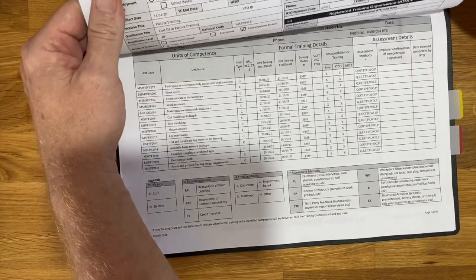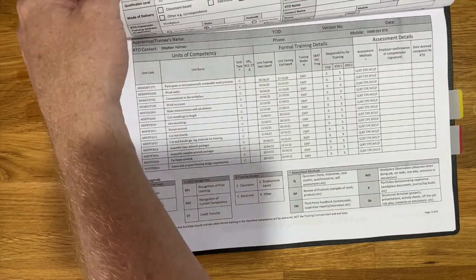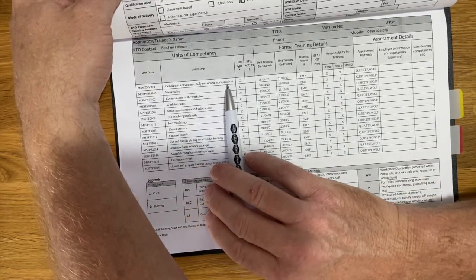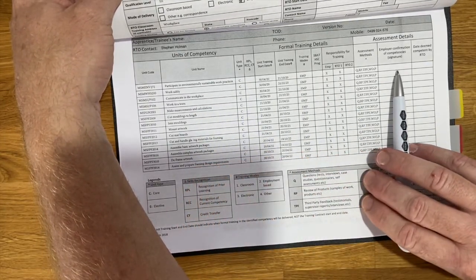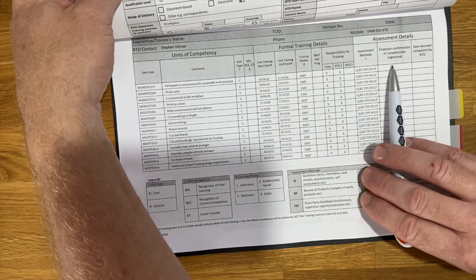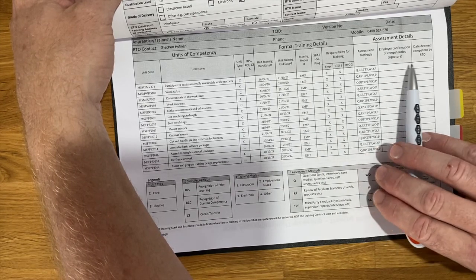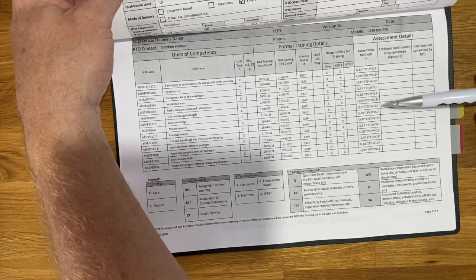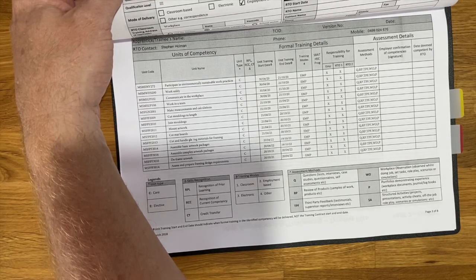As we roll through, we'll see here that there's also some information here about each particular unit. So as you complete a unit, get your employer to sign off once they've done the practical assessment, and we'll put a date here, which is usually the date that your assessment's due. So as you roll through each unit, just fill them out as you go.